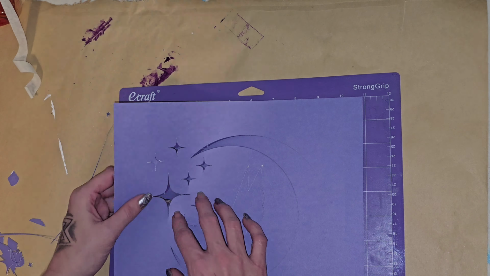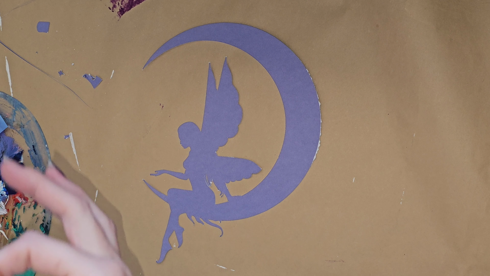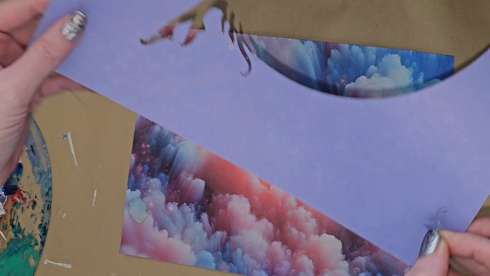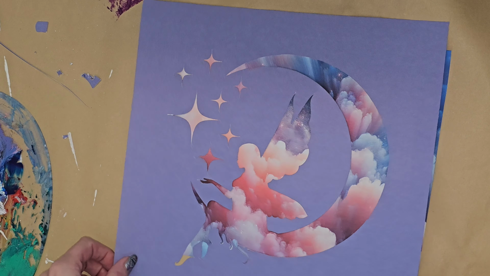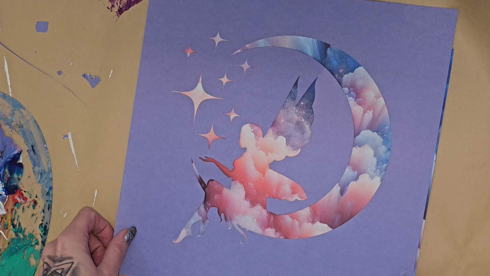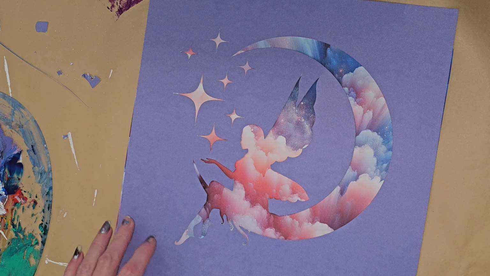Okay, so to fix what happened, I'm going to show you how it's going to look. I'm going to attach a background, like this, and see her arm is missing because that wasn't attached.